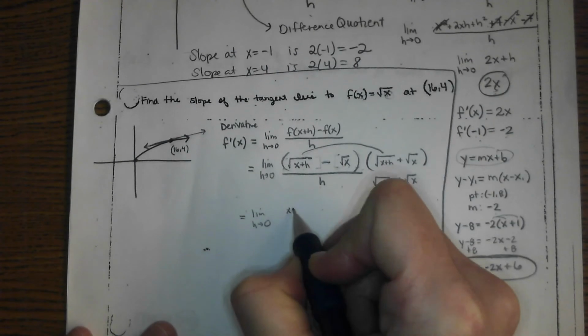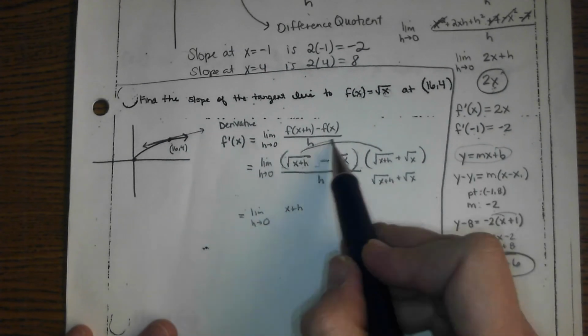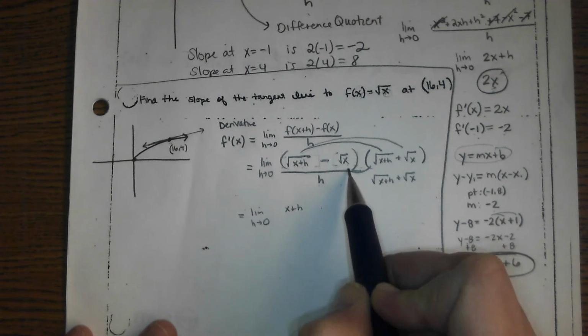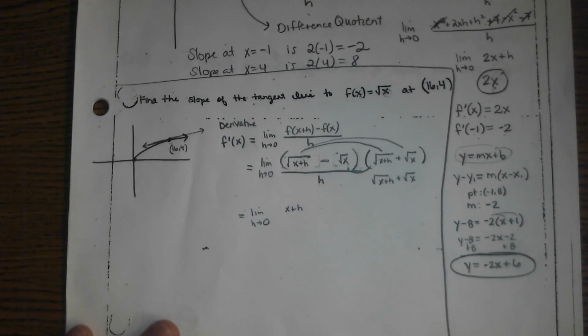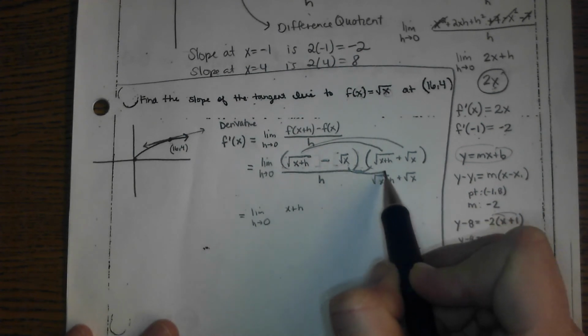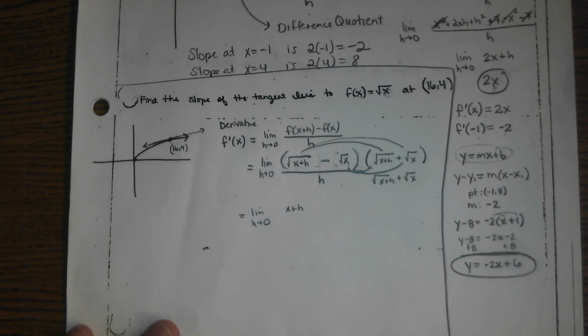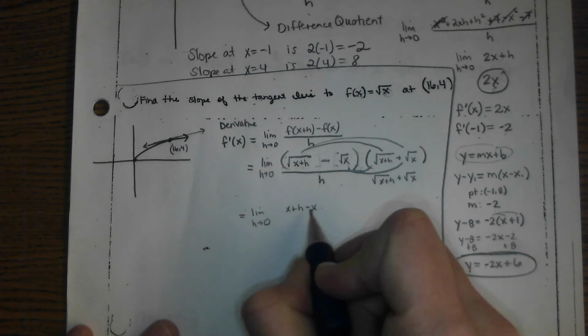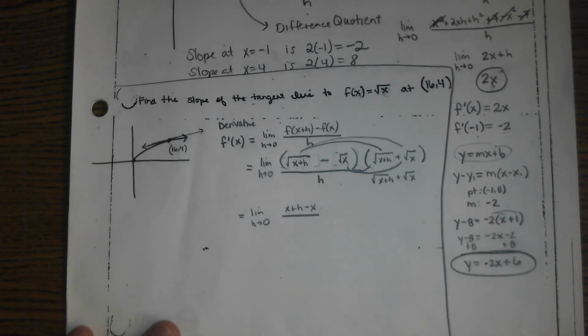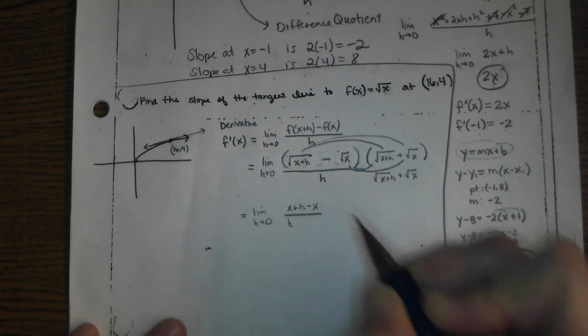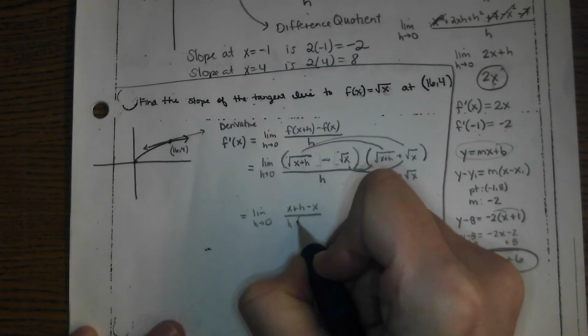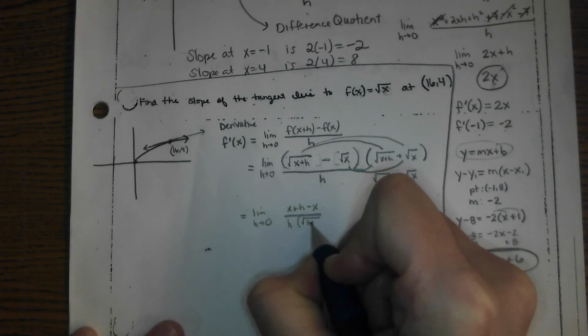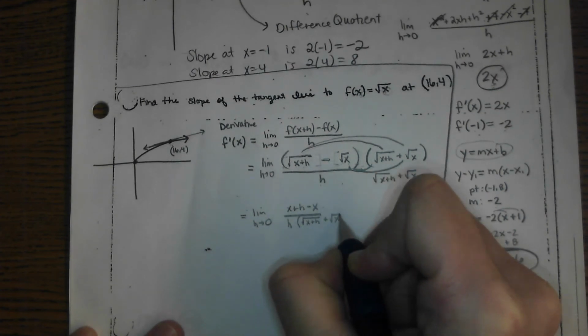X plus h. Our outers and our inners should cancel without thought, because that's what conjugates do. That's why they're beneficial. And our last times our last, Connor, would give us what? Minus x. Perfect. On our denominator, we're just going to leave that as h as a coefficient being multiplied by this conjugate binomial.